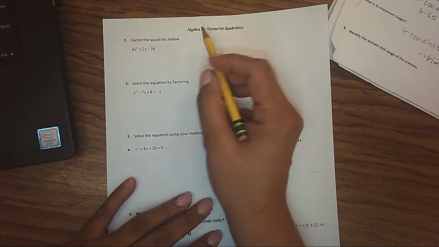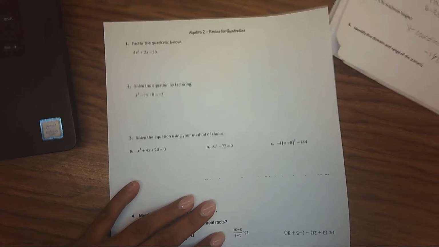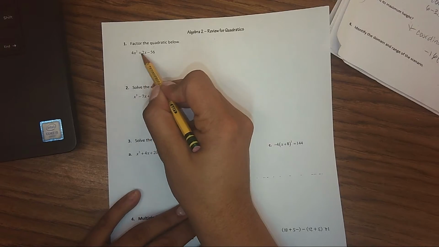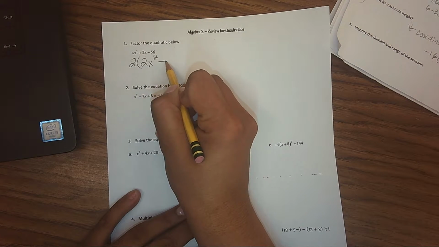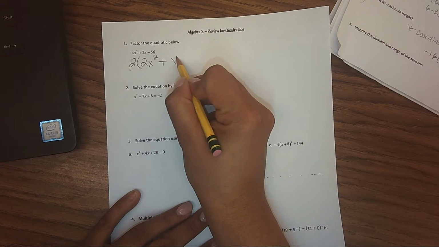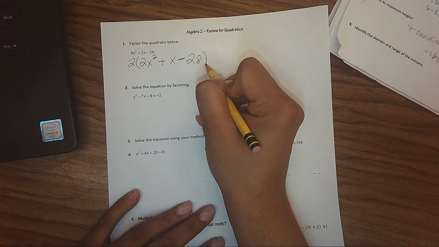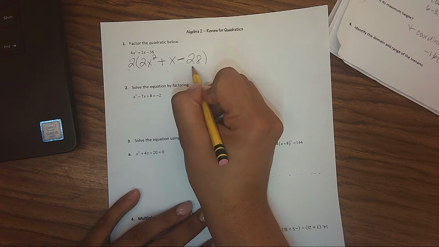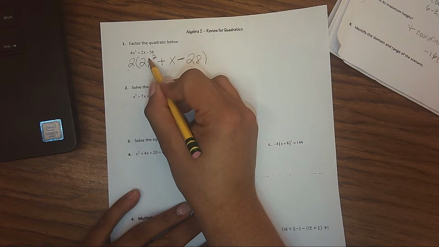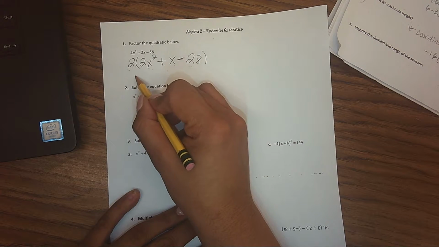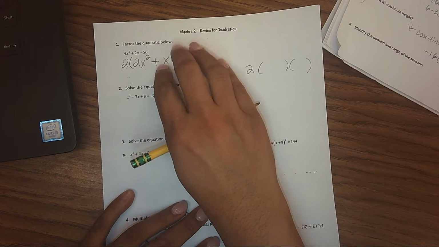It's a review. So factor the quadratic. Do me a favor. Don't forget to take out the GCF. 4, 2, and 56. 2 goes into everything. So take out the GCF. And then this is going to give you 28. And now go factor this part. Don't forget the 2. Do the AC method, the grouping method. The 2 is just going to tag along and your final answer will have a 2 and those 2 factors. So that's how you should do number 1.